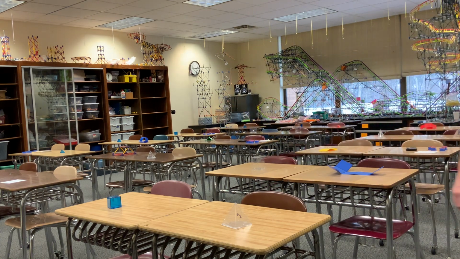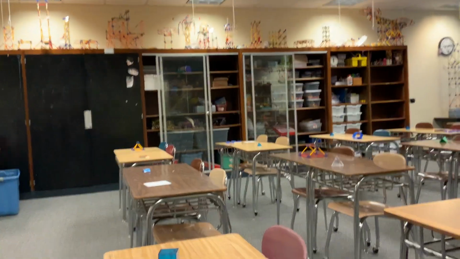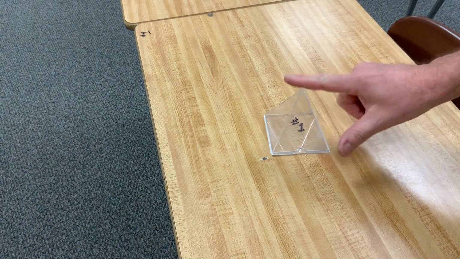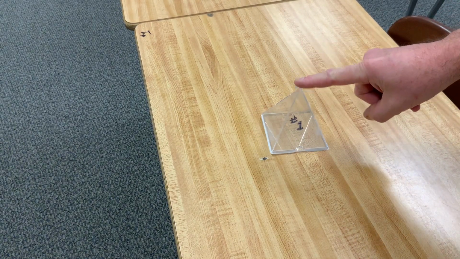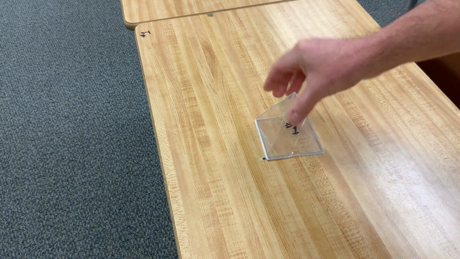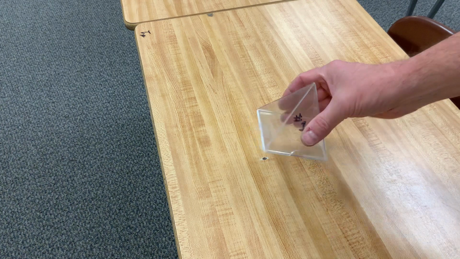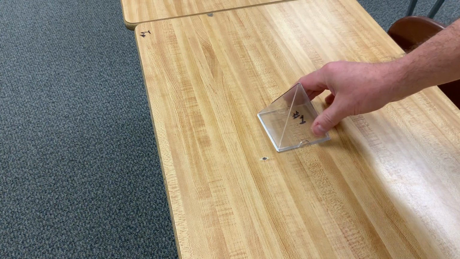All right, so here we go. Station number 1. This is a pyramid. You know it's a pyramid because you have a converging point. The base is a square, so this is a square pyramid, okay?